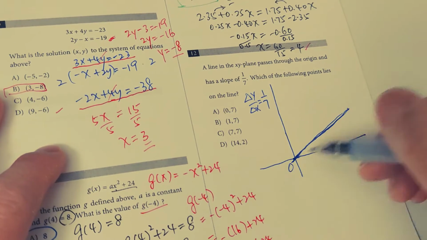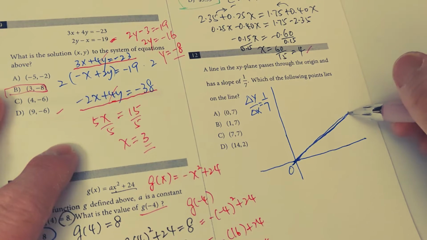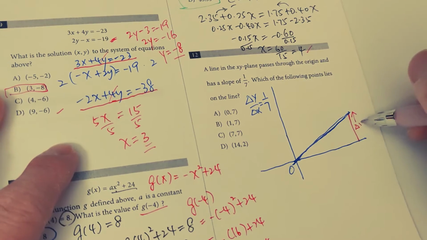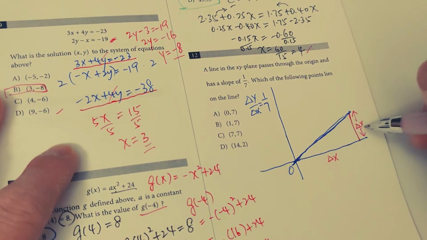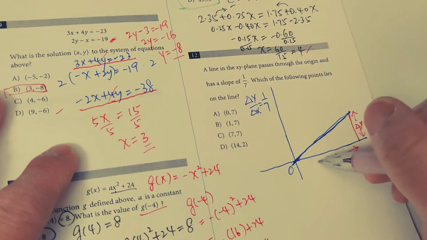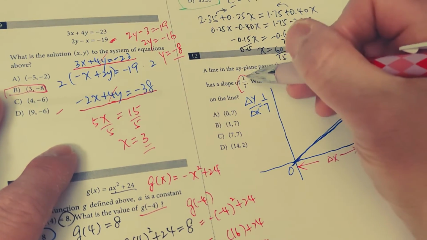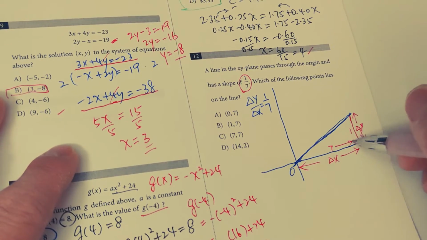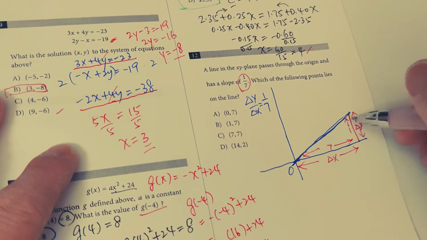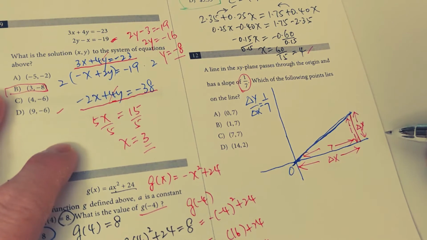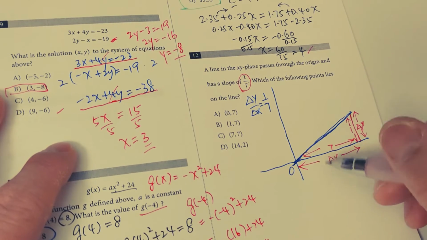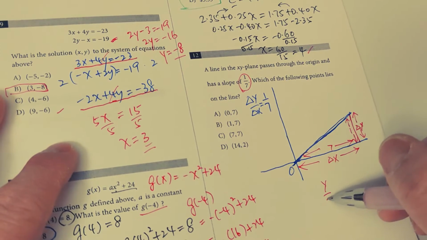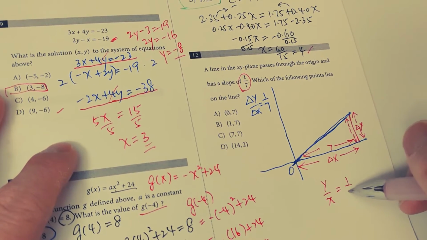So that's the origin, and the ratio would be the change of y over the change of x. Okay, that's how we find the slope. And since it says it's 1/7, that means this is 1 and that is 7. So from here to here is 7, and the vertical height would be 1. So we are looking at a coordinate in such a way that when we divide the y by x, you end up having 1/7.